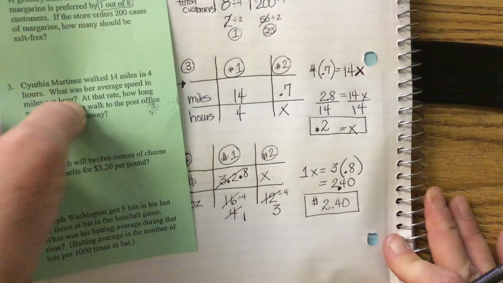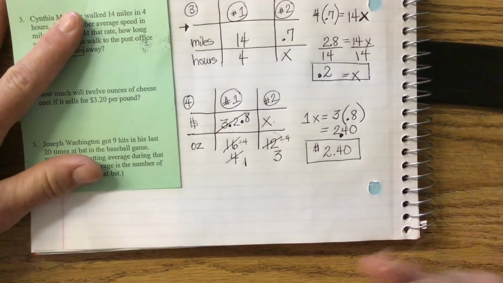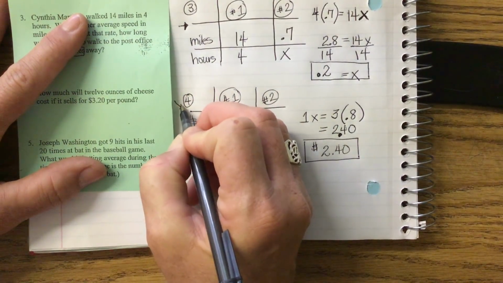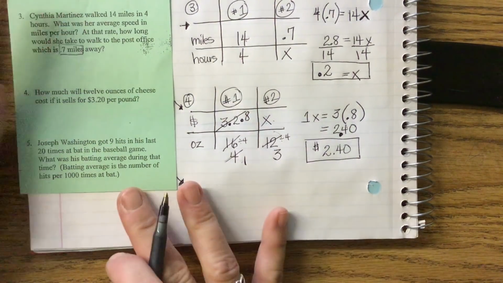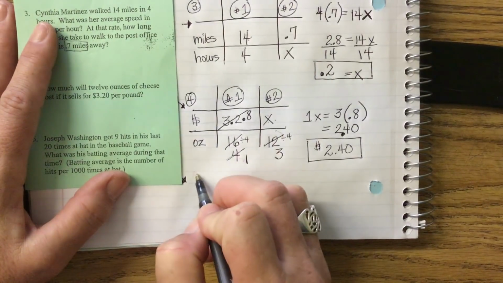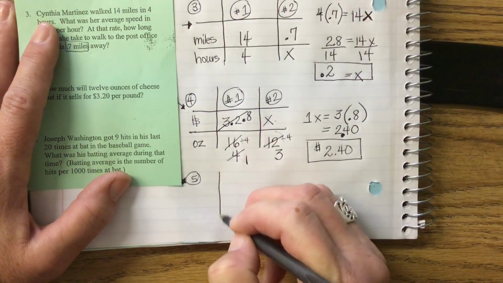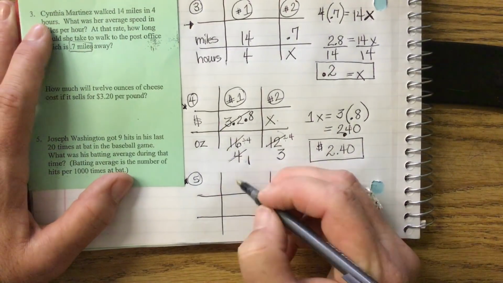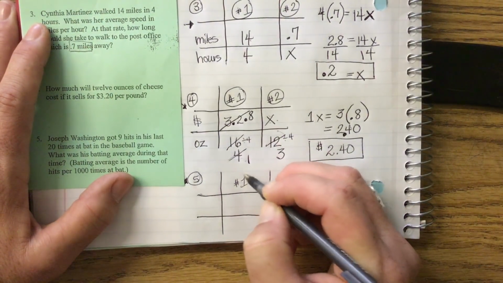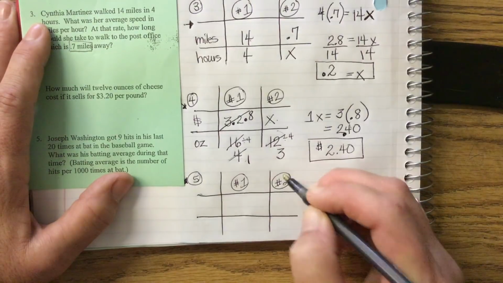I've got time for the last one. We just won't have the answer. How about that? All right, so the last one. This is a good one. It's kind of tough. Draw your tic-tac-toe. I'm always going to have ratio number 1 and ratio number 2.